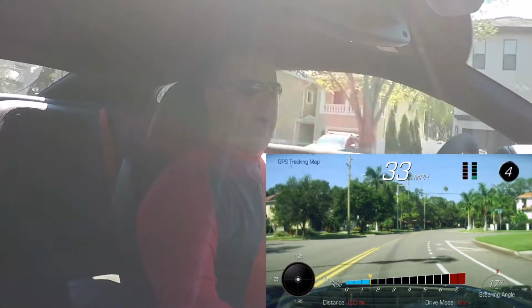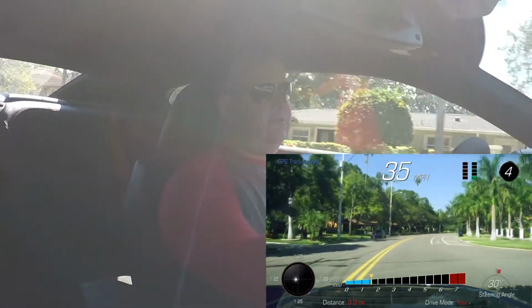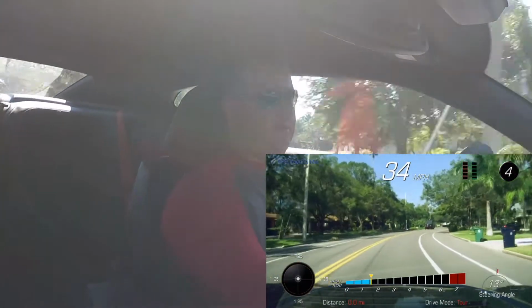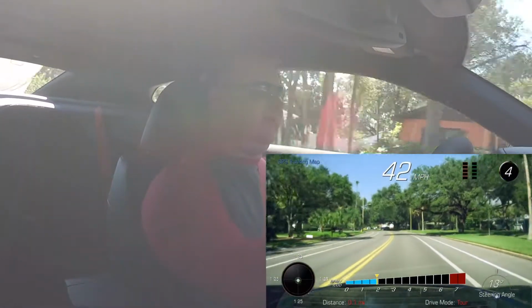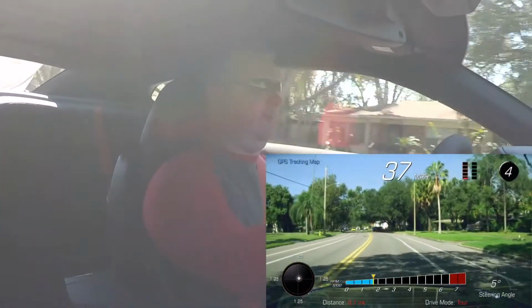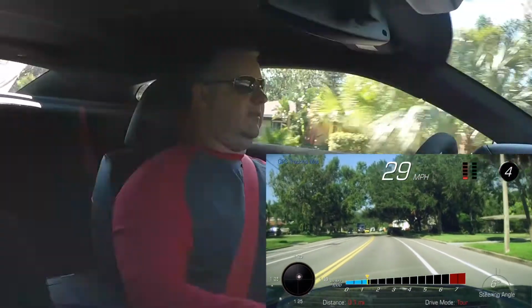And we'll start recording a track. Now you can see in track you also get the steering wheel angle. So it'll tell you, obviously, how much steering wheel I'm putting in. It'll show you the gas. So if I floor it, you're going to see the green line go all the way up. If I hit the brakes, you'll see the red line come up.